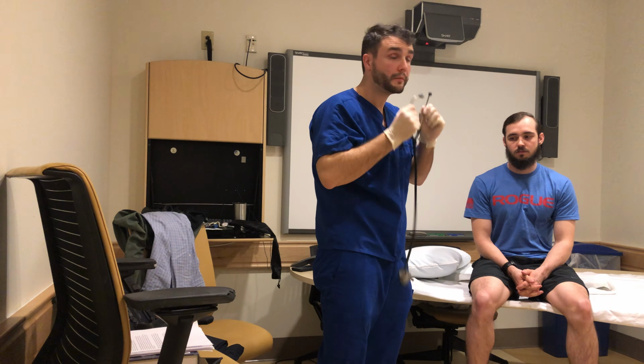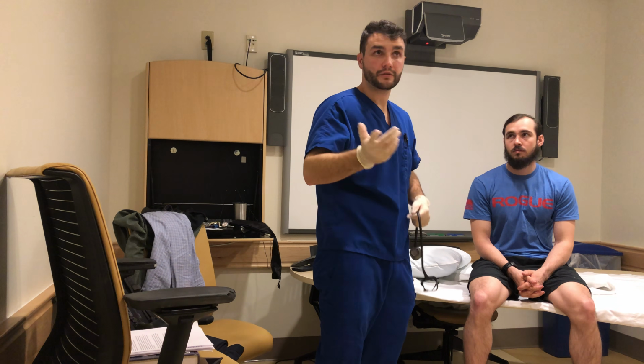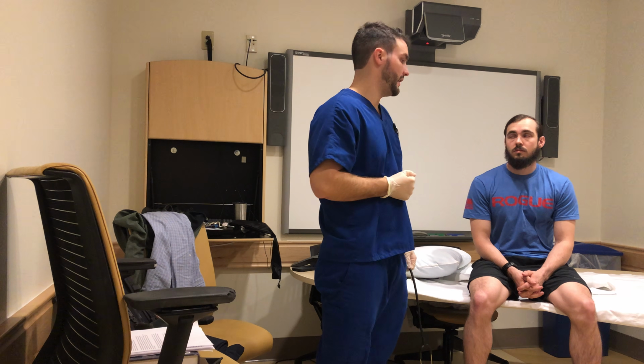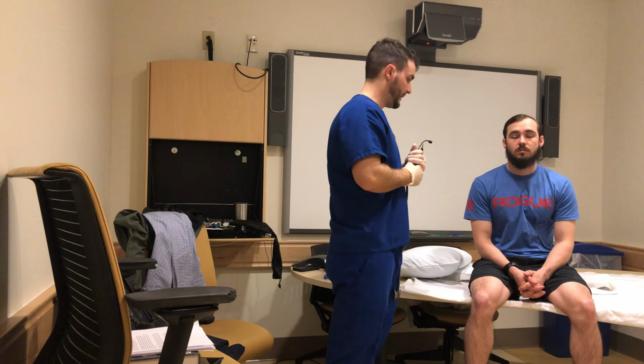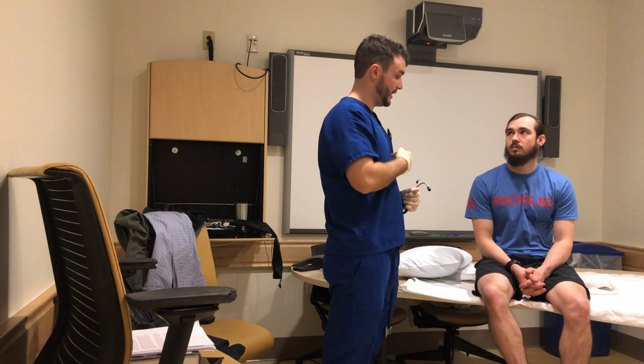After listening for 1 minute to the PMI or the mitral valve, note that the patient's apical heart rate was 72. Next thing I'm going to do is listen to the other valves of the heart.